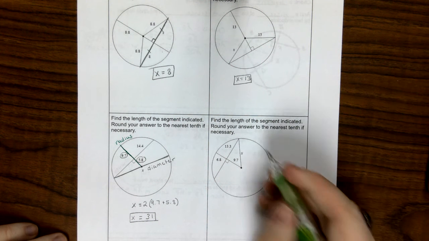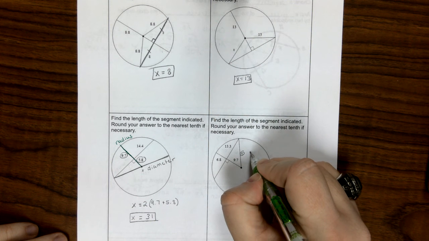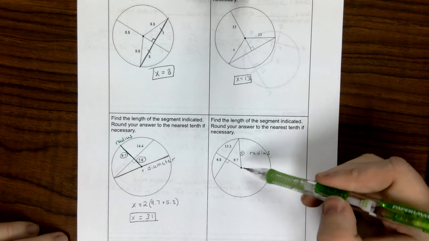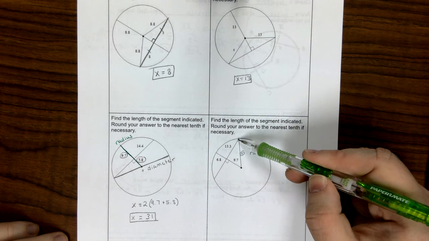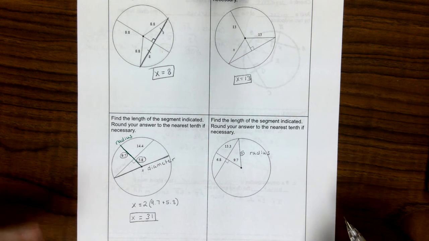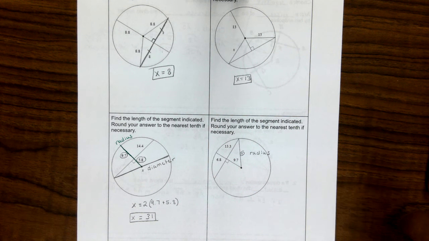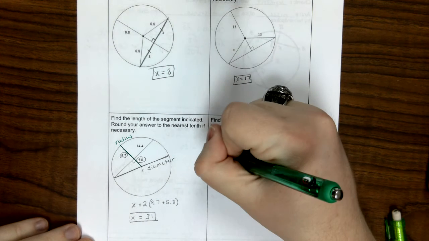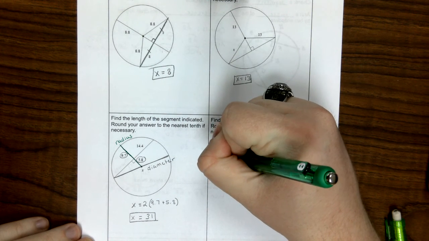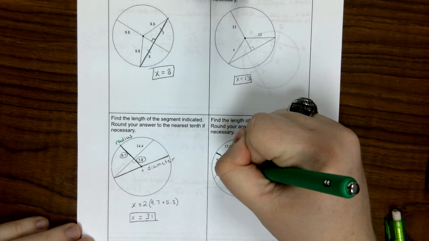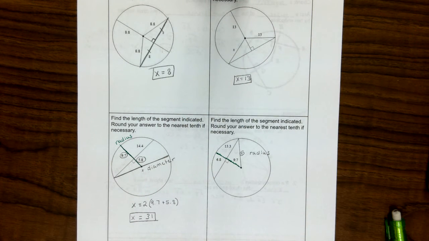So look at what I'm looking for. X is right here. I want a radius, because it goes from the center to the edge. Do I already know the radius? Well, yeah, because again, we know that this is 6.8, and then we know that this is 9.7.